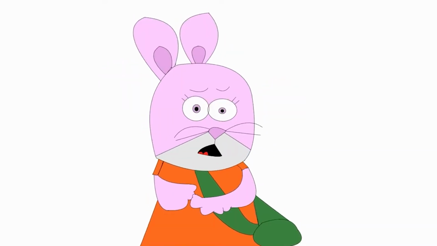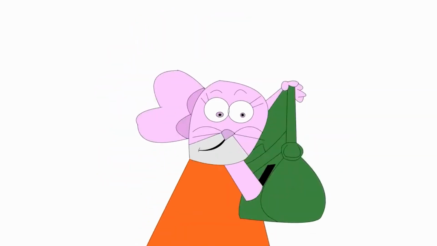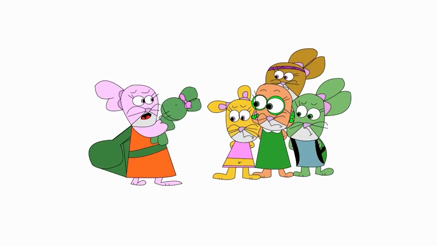Are you gonna play dolls? You don't have a doll. This is Scrump. I made her, but her head is too big.